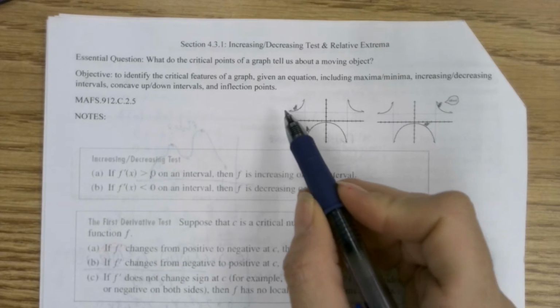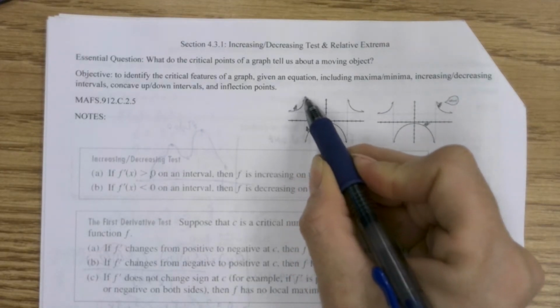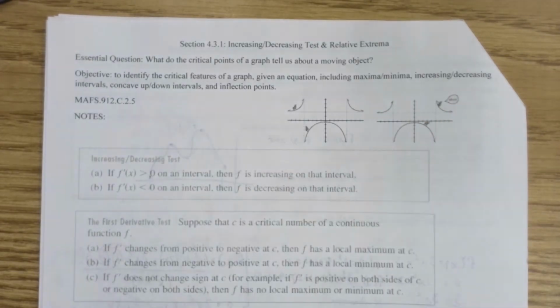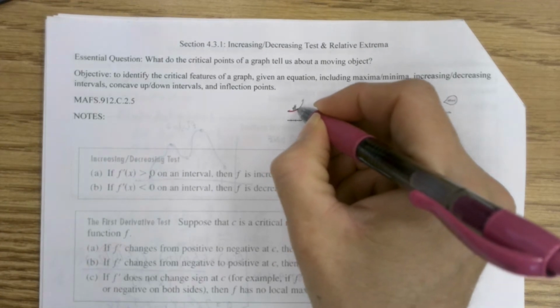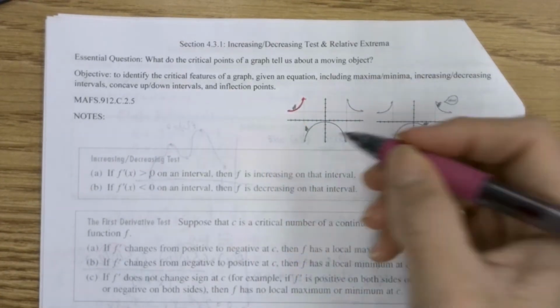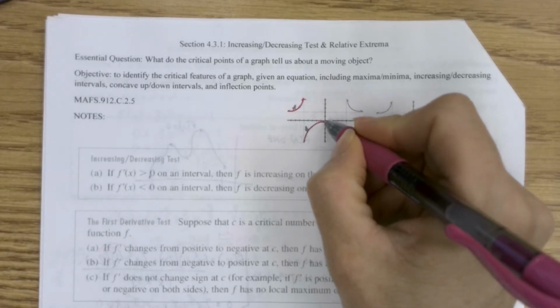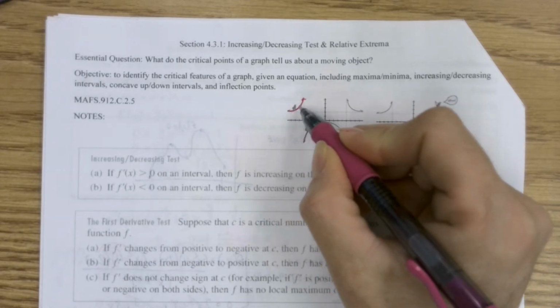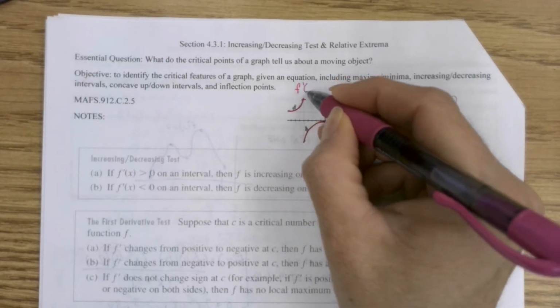So if you have a function that is increasing, we know as x increases, y increases. So this little interval right in here would be an increasing interval. Yes, that is a little bug climbing a graph. And then our graph is also increasing in that interval here. So what do we know about the intervals when a graph is increasing? We know that the first derivative is going to be greater than 0.